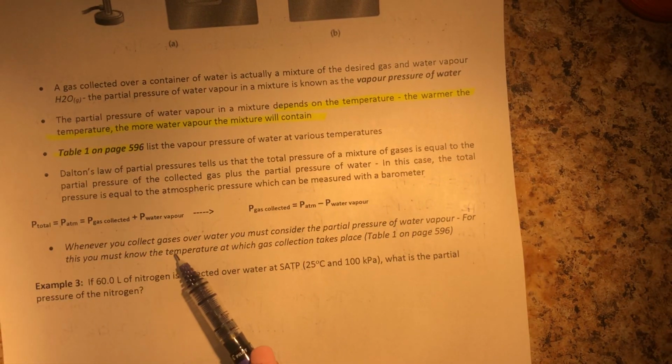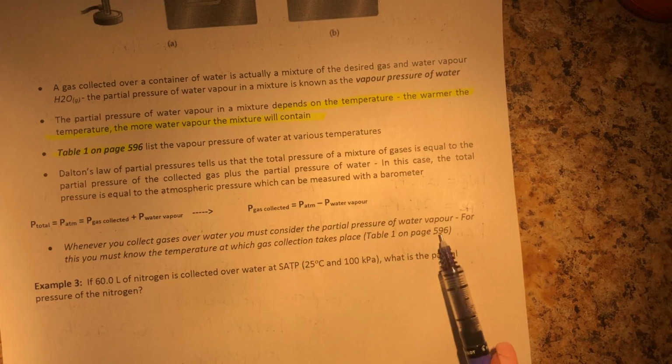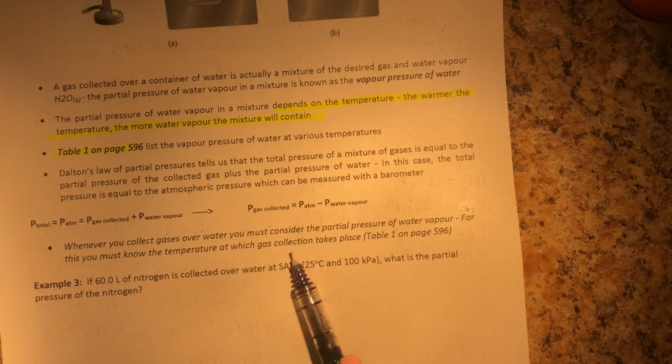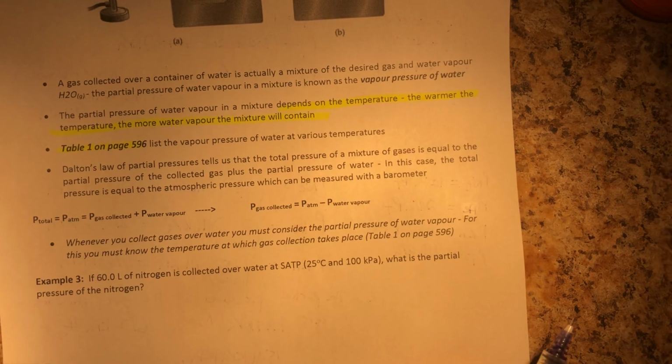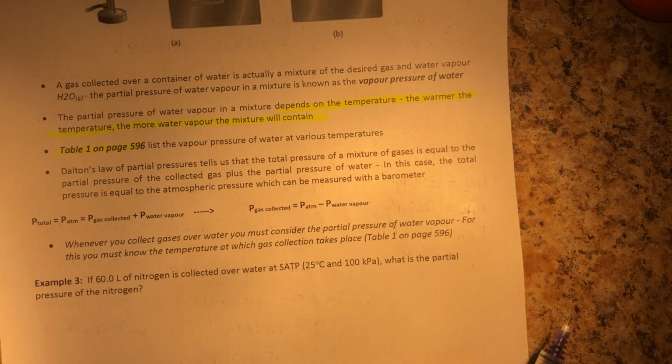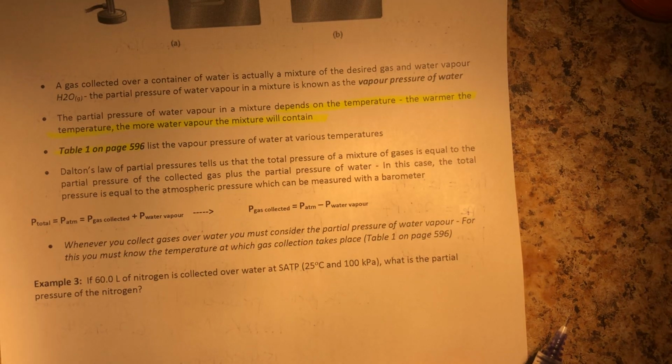Whenever you collect gases over water, you must consider the partial pressure of water vapor, and you have to know the temperature. So we're going to see in this next question a situation like that. If 60 liters of nitrogen is collected over water at SATP, 25 degrees Celsius and 100 kPa, what is the partial pressure of nitrogen?